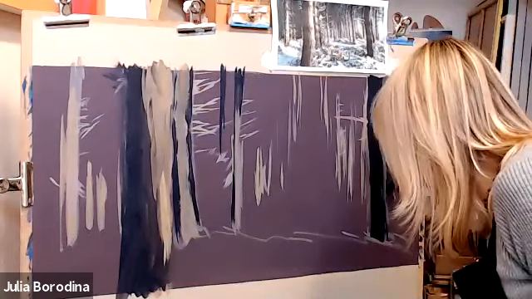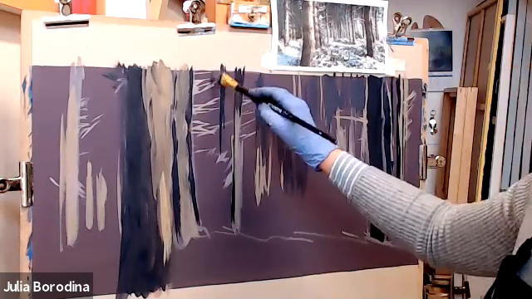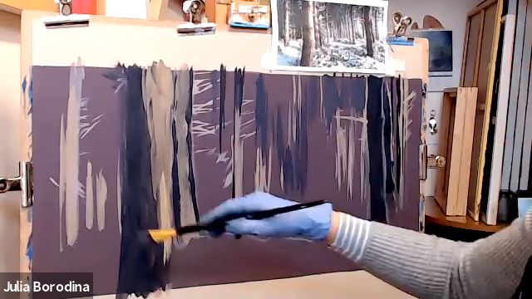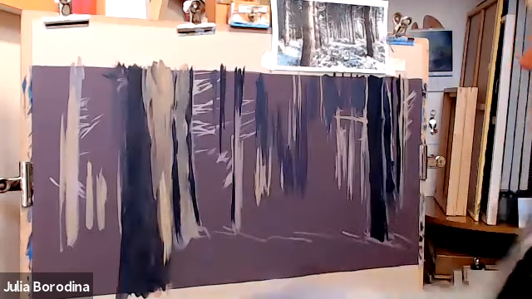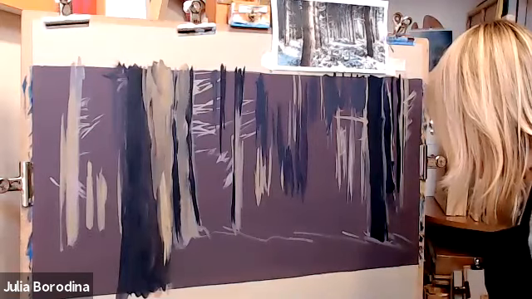What I'm doing, I'm looking for darkness, and I'm also differentiating the color, and that's where my picture is still very broken.